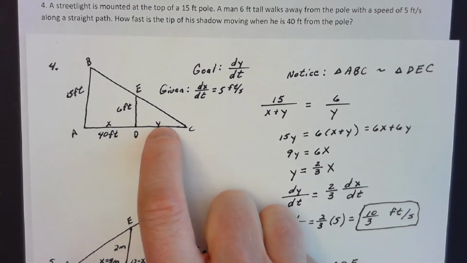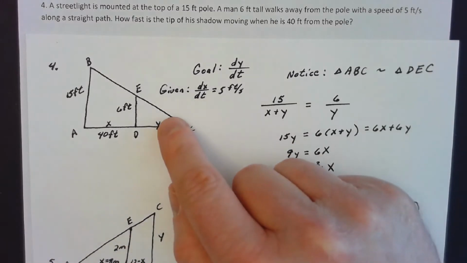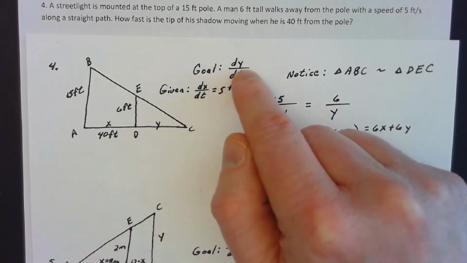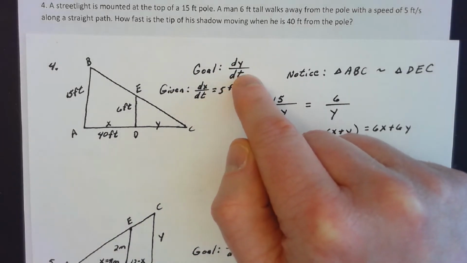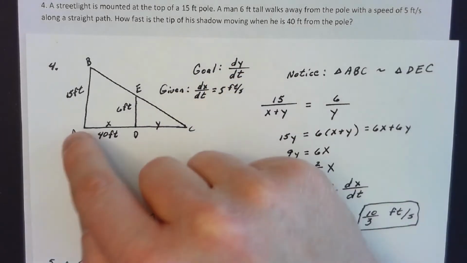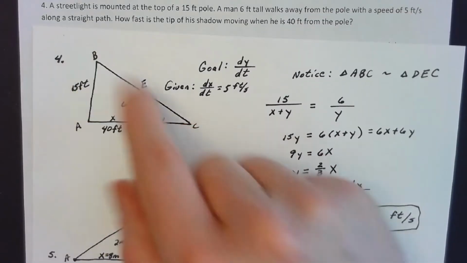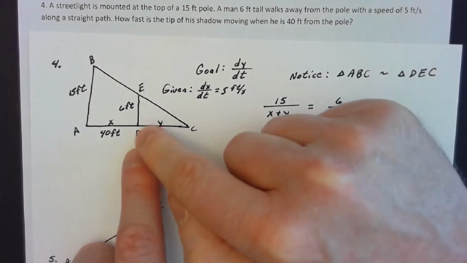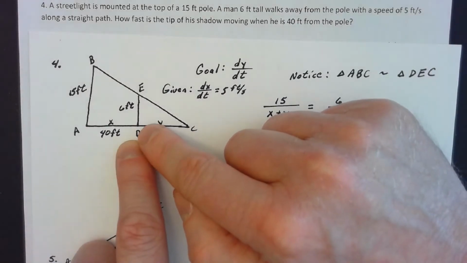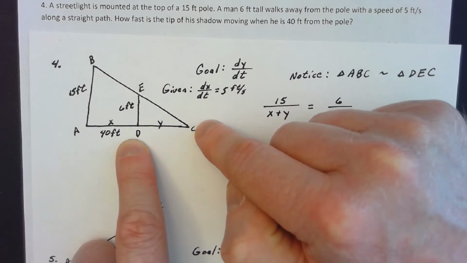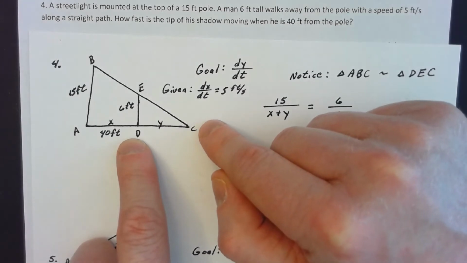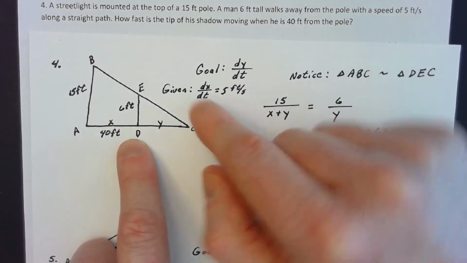Now we don't know what y is in the problem, we may not need to. Our goal is not to find y, but to find dy/dt. So the first thing I did was create a large triangle ABC, and then I wanted you to see that we could generate a small triangle within that large triangle, DEC, that's similar to ABC. Similar triangles are triangles that have all equal angles.